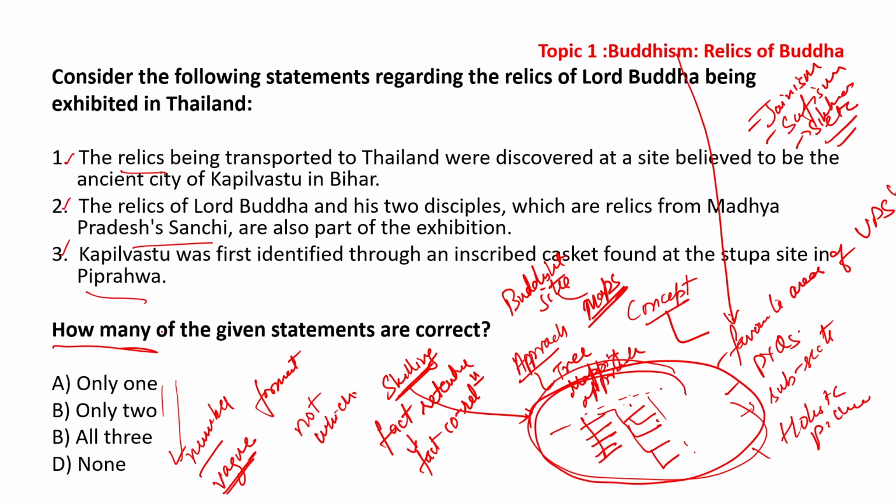Now let us examine every statement. The relics being transported to Thailand were discovered at a site believed to be the ancient city of Kapilavastu. Basically, that transportation to Thailand for a 26-day exhibition is the news in focus, based on which this question has been framed, right?